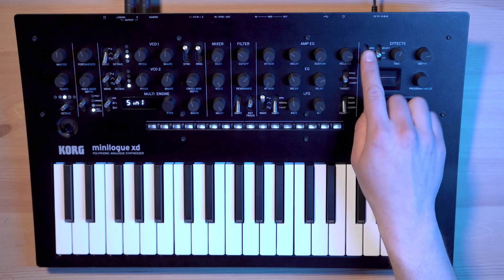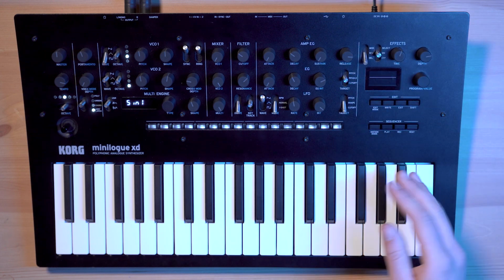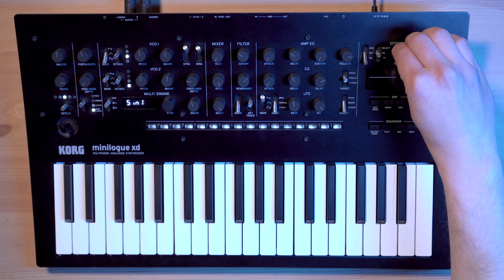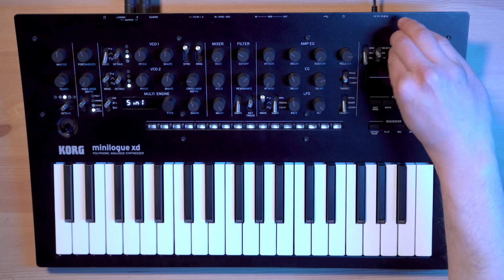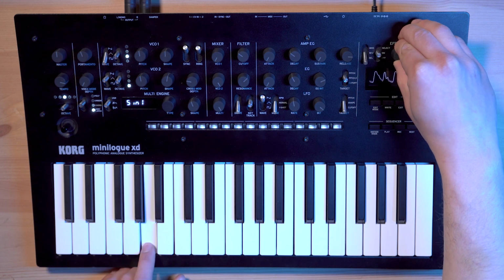And last but not least in the effects section, you have delays. And the select knob selects the type of delay, but for this example, I'm going to be using a BPM-based tape delay, where the time function determines what division of the BPM the tape delay is delaying at.